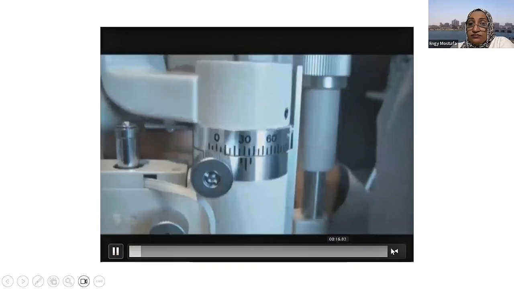I wanna thank Professor Engy for this interesting lecture. My question is, is it possible to perform the optic section in case of diffuse corneal opacification, especially in the context of ulcer and epithelial defect?